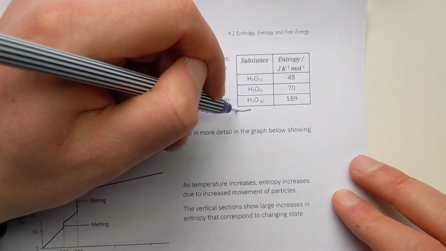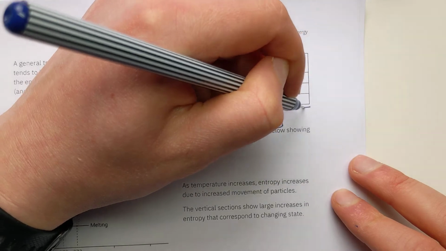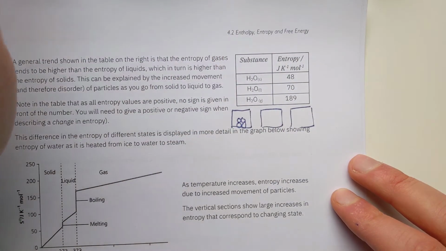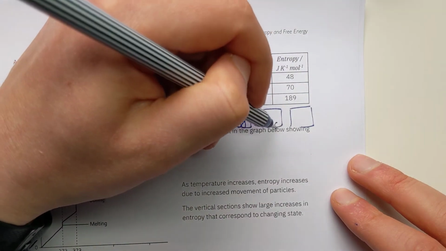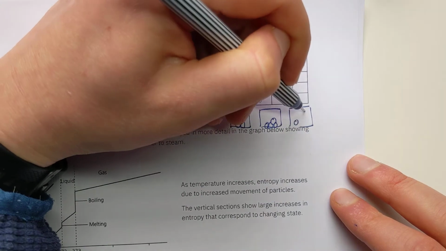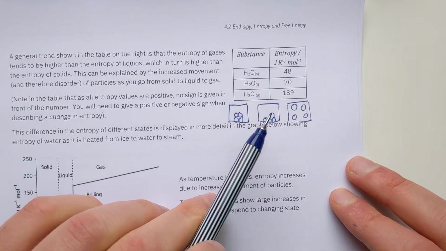If you analyse how particles are arranged in solids, liquids and gases, this is going right back to what you did in year 8. In solids, obviously they're lined up in neat rows, they're all touching each other. In liquids, they're still touching, but they're no longer neatly aligned, they're tumbling over each other. But in gas, they're all separated and moving independently. That is showing an increase in disorder.